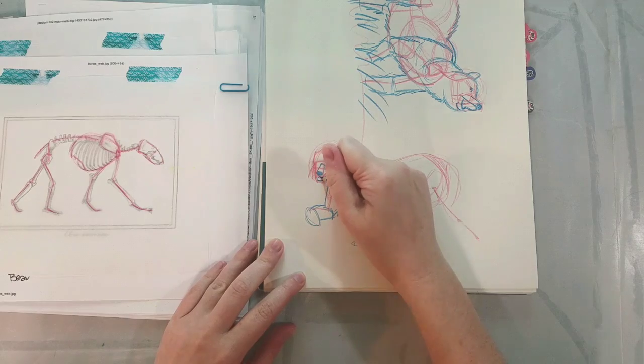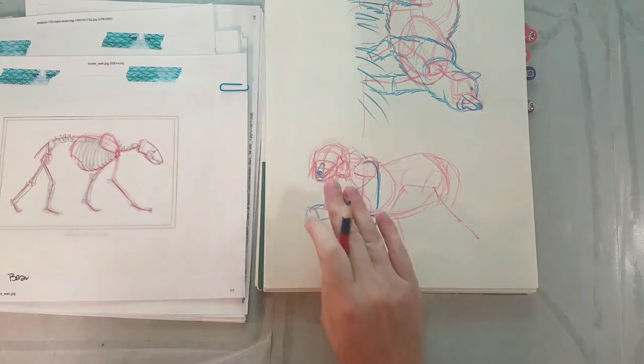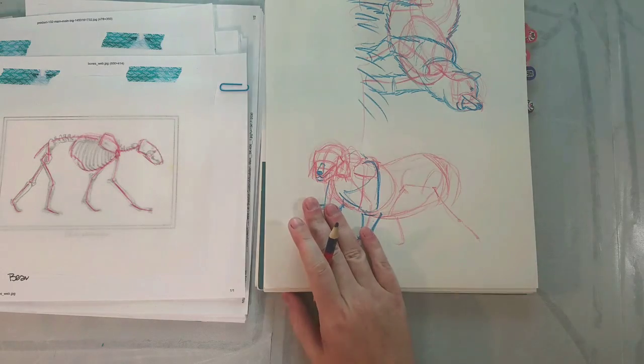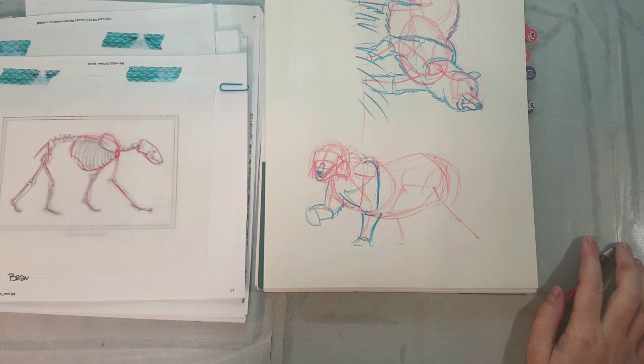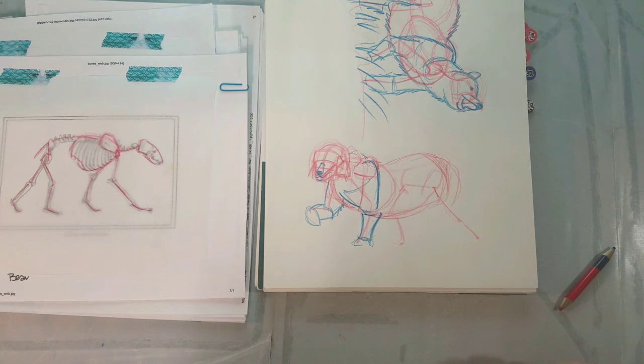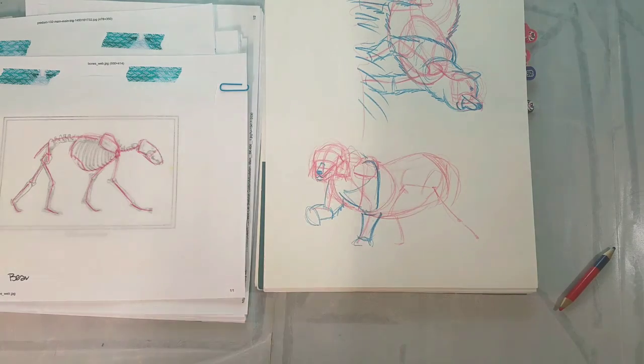Okay, so this is wrong already because it should be breaking the plane of the face. I thought I had some scrap paper lying around from my last video, but I guess I cleaned up. So I'm going to find a scrap piece of paper to put on top of this and make my corrections.